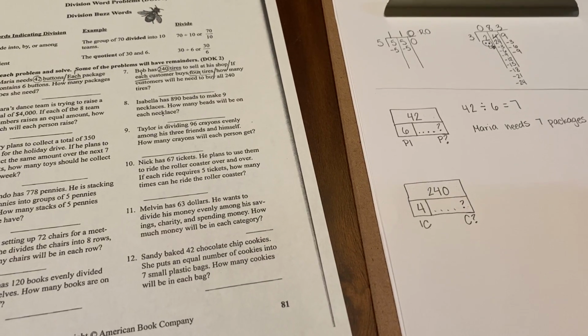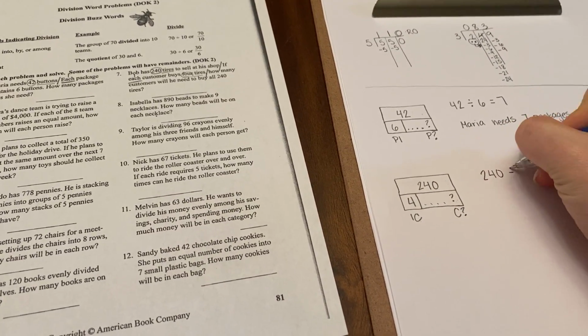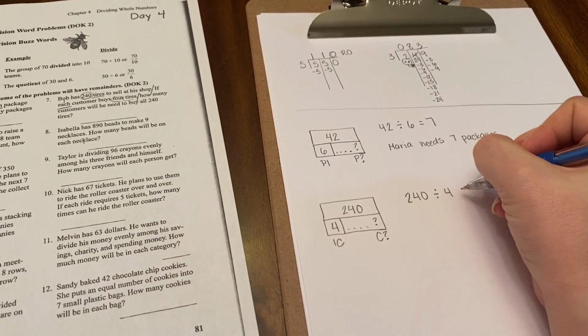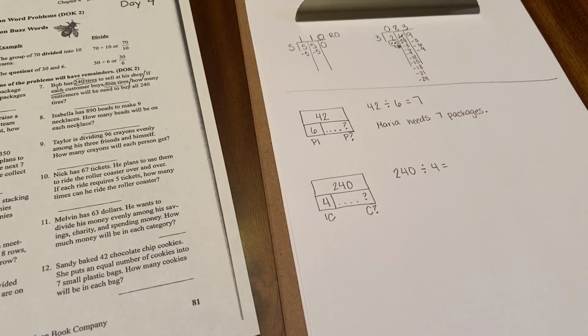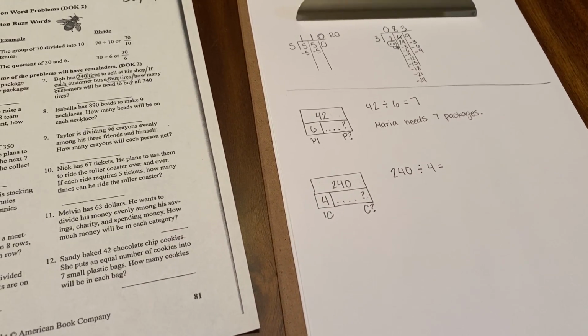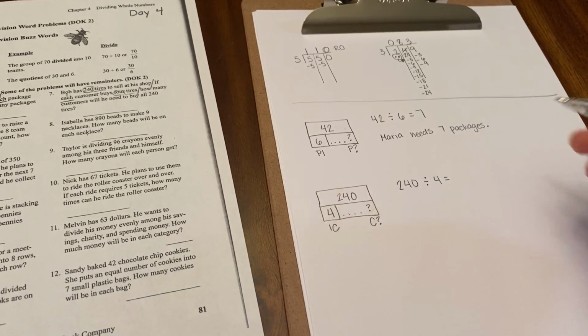And what are we going to divide by? 240 divided by 4. Now this one is a little bit trickier. If you know your zeros trick, you'll know this one right off the bat. If you don't, then we'll set it up. So I'm going to go ahead and set this one up.